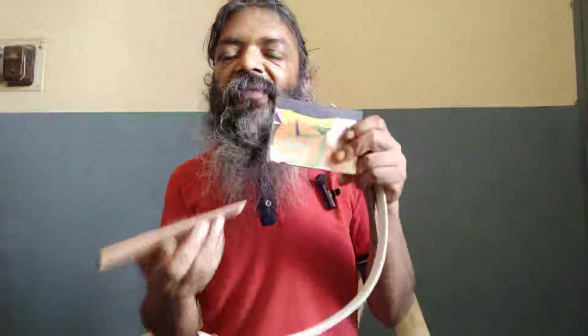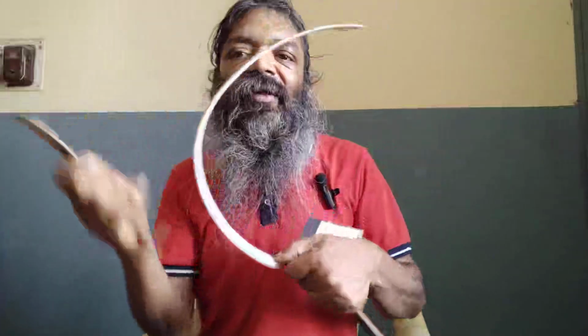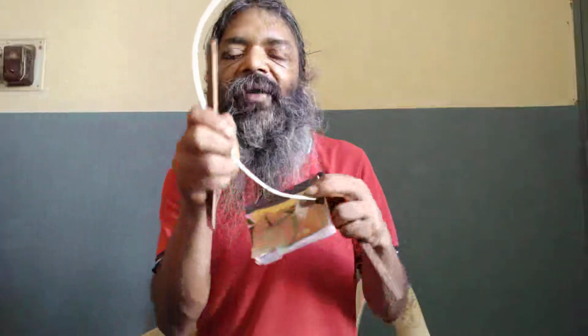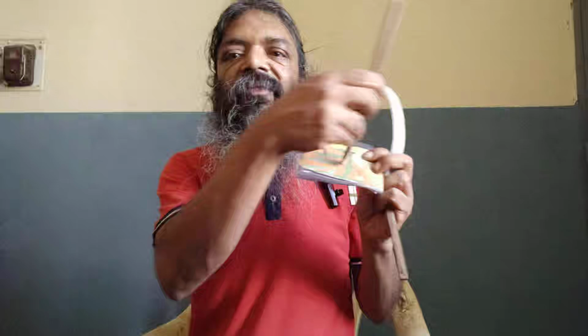The direction of the surface area will be perpendicular to the surface, whereas the direction of the length vector is along the length. This is the direction of the length vector, not perpendicular. But for the area vector, the direction will be perpendicular to the surface, because it is the cross product of a vector and b vector. This is for the flat surface.